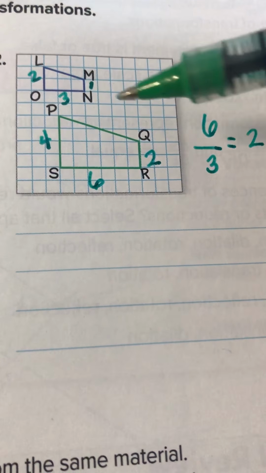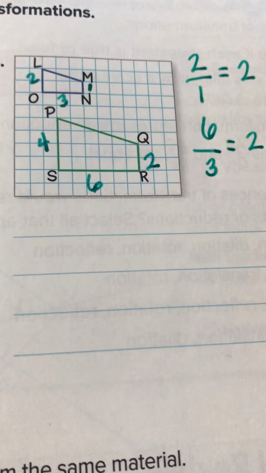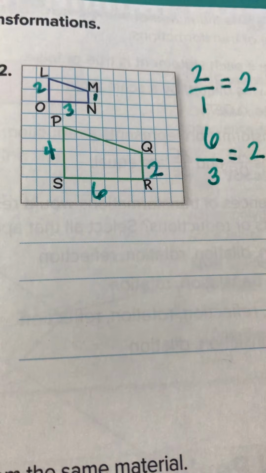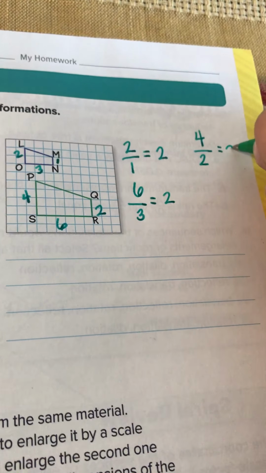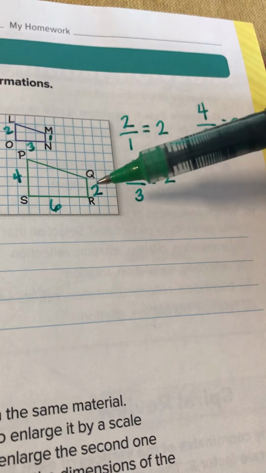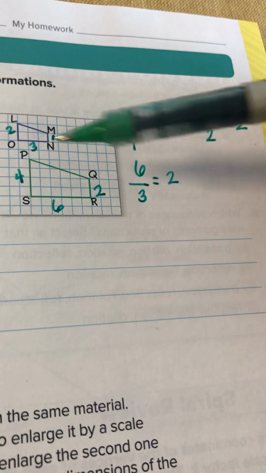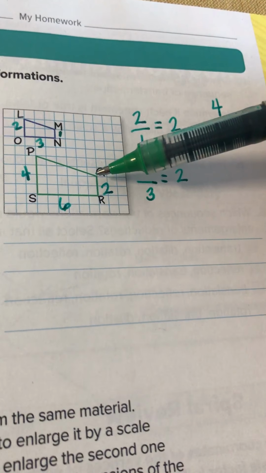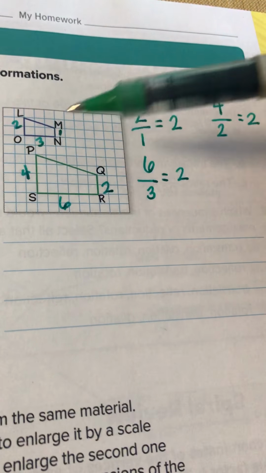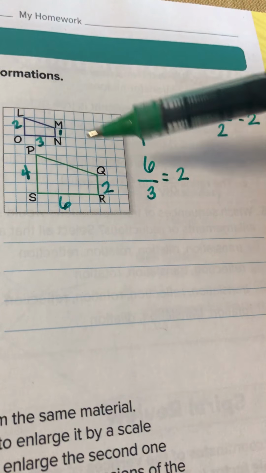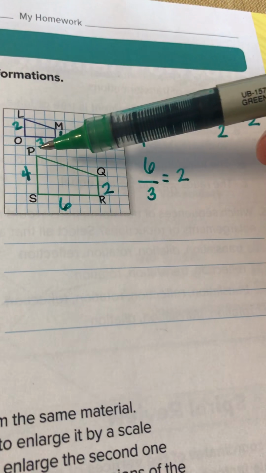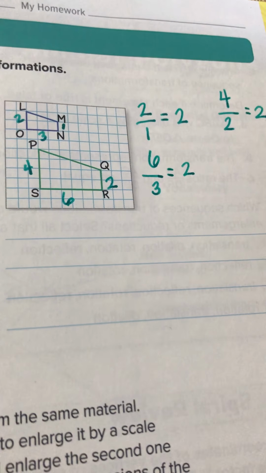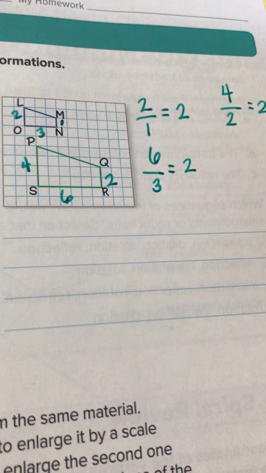So far, so good. I've also got PS, that's 4, and I'm going to divide by LO, which is 2. 4 divided by 2 gives me 2. Technically, you're also supposed to do the last side. But since these 3 are the same, I don't have to count this one. But technically, I could count up 2 and over 6, up 1 over 3, and if the ratio of 2 over 6 is the same as the ratio of 1 over 3, then I know that that side is also similar.